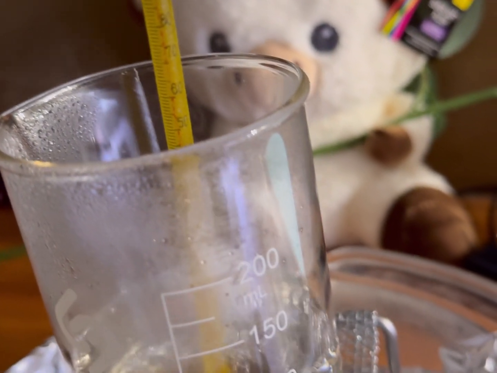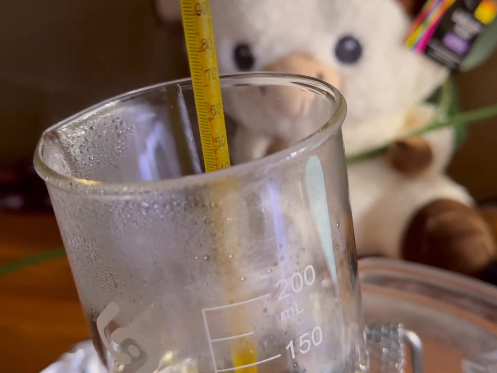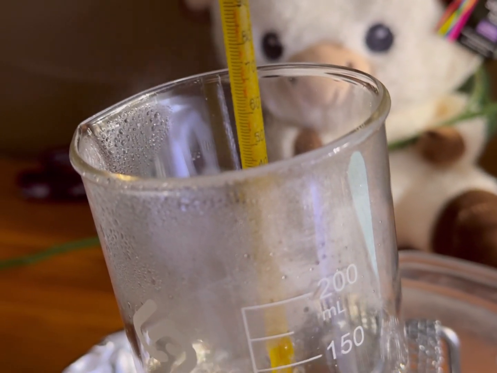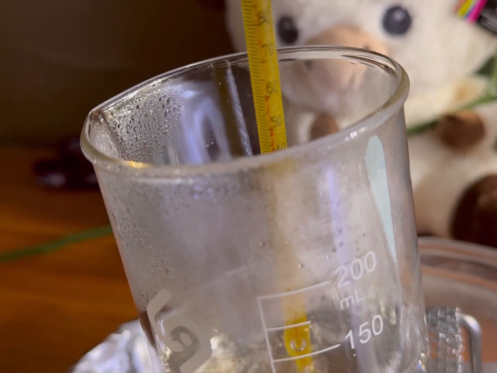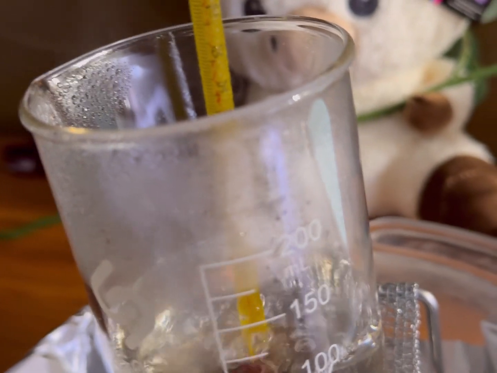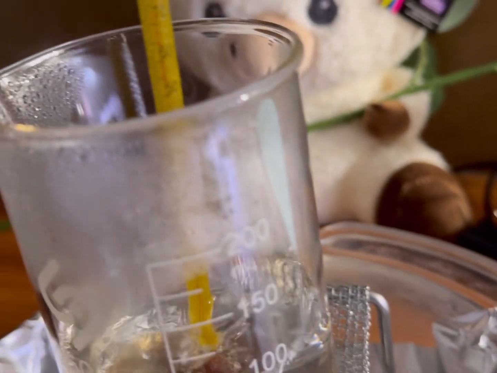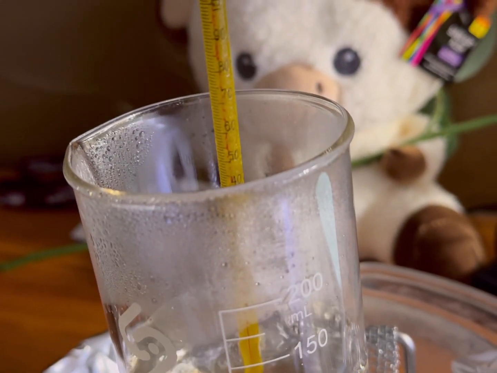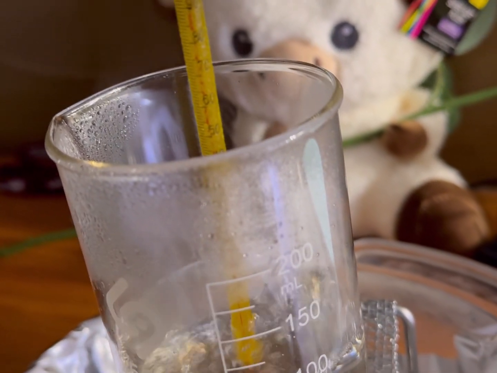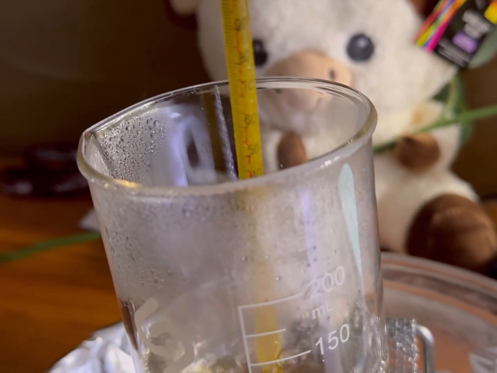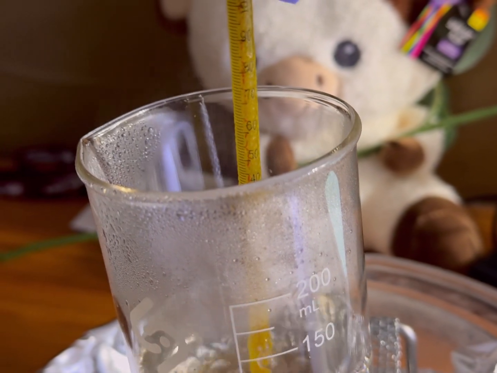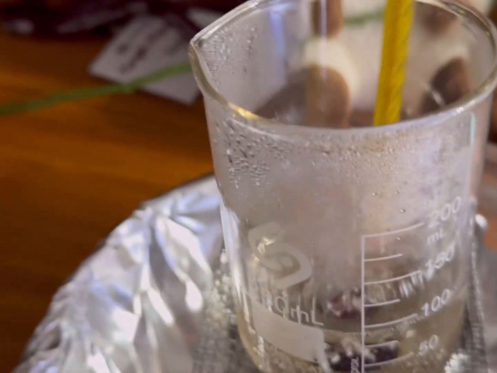So it's going up to 110. And the normal boiling point of pure water is 100 Celsius. So I'll probably say the boiling point of this solution is 110 Celsius. So for 0.5 teaspoons of salt in pure water, I would say 110 Celsius for the boiling point.